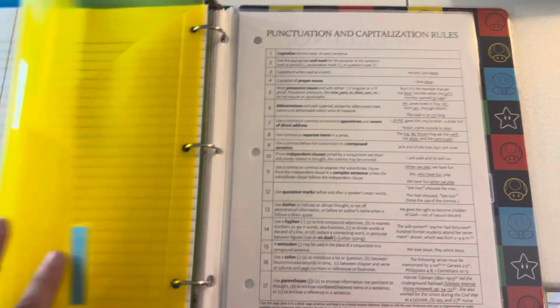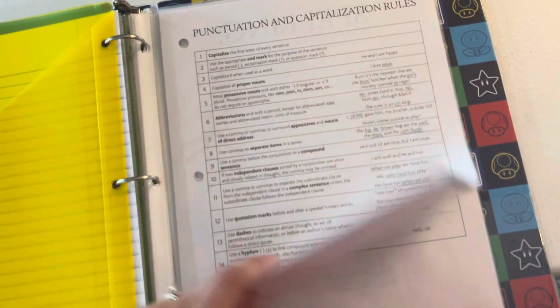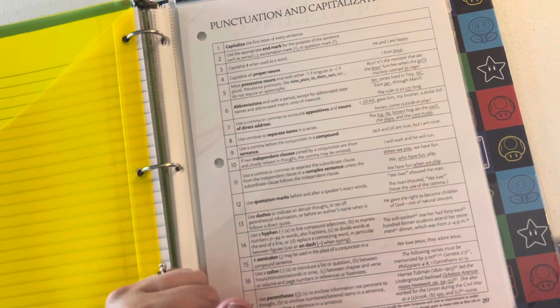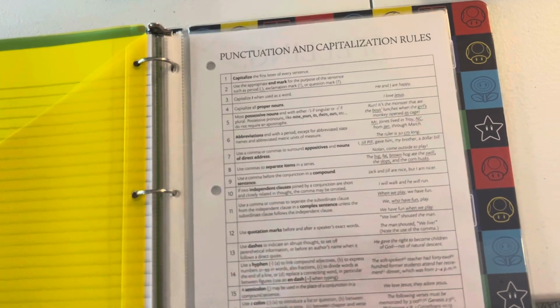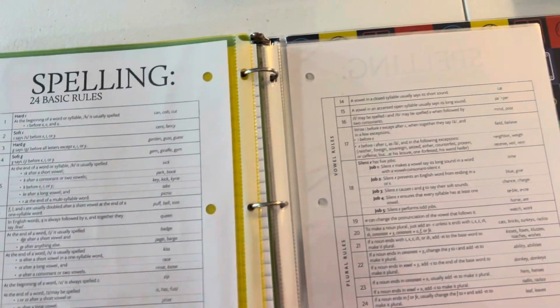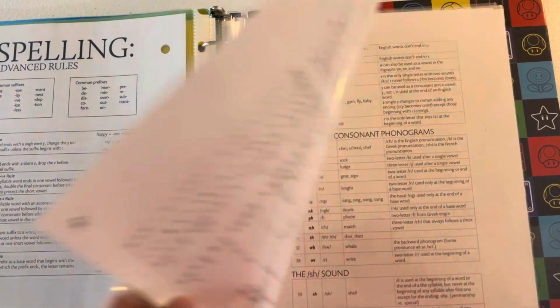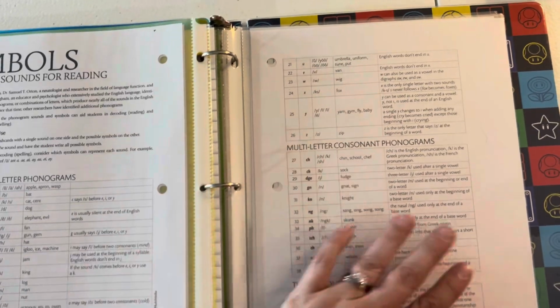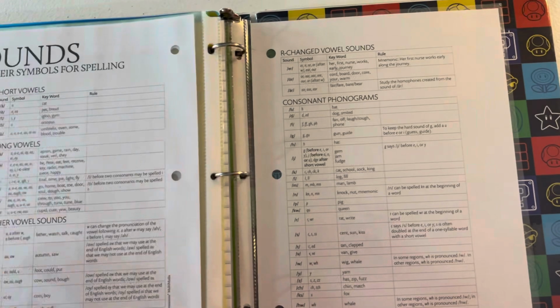And the last tab is spelling. So this is from the EEL. I believe this is the actual EEL, not the solutions manual. So this is punctuation capitalization rules, spelling rules, spelling advanced rules. I don't know how much Sarah ever referenced this, but our tutor recommended we have it.